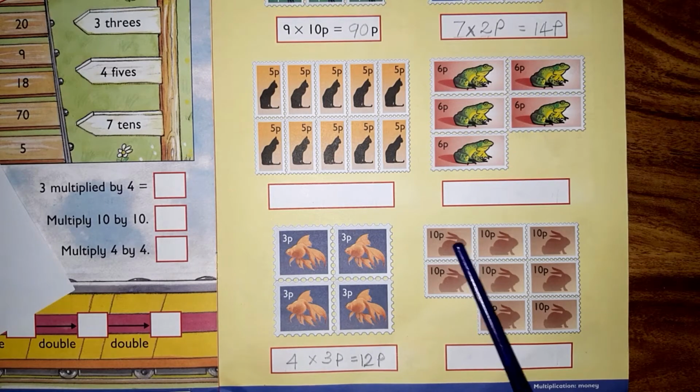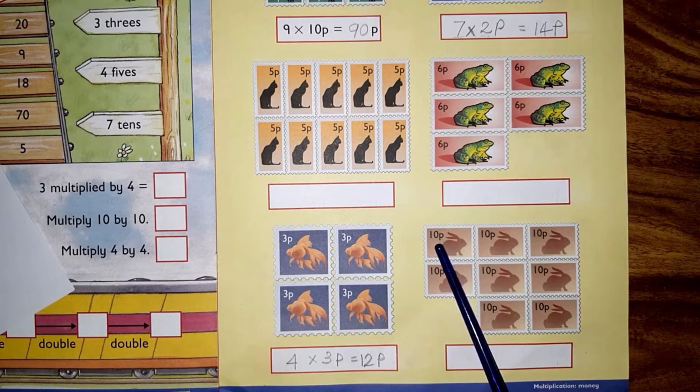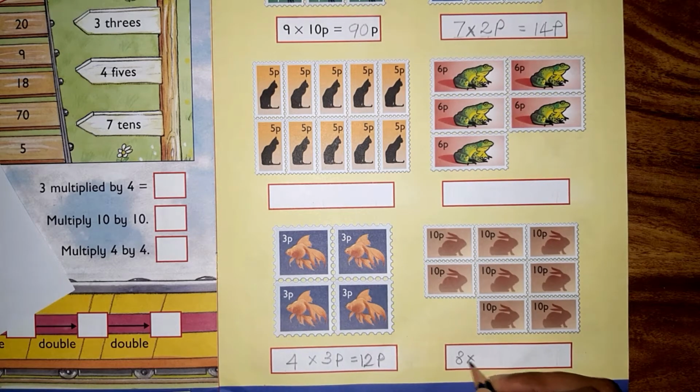Last one. 1, 2, 3, 4, 5, 6, 7, 8. There are 8 stamps and one stamp has a price of 10 pence. So we have 8 tens. 8 times 10.